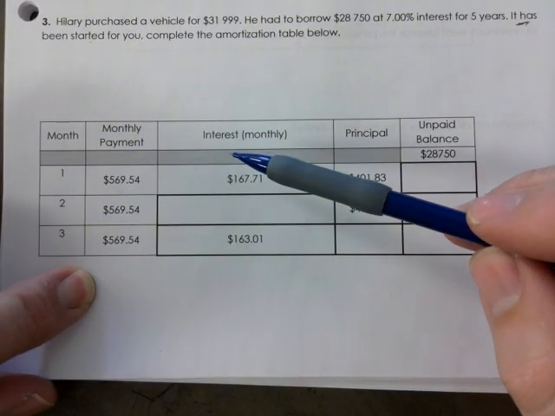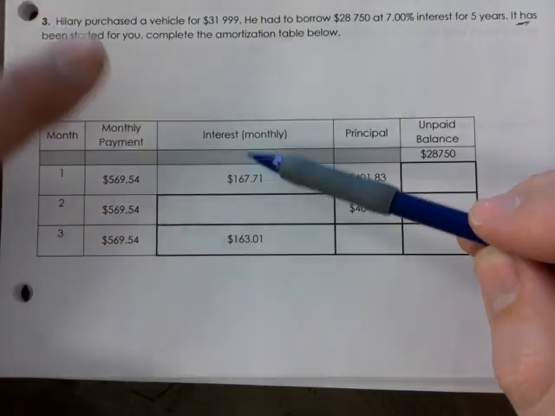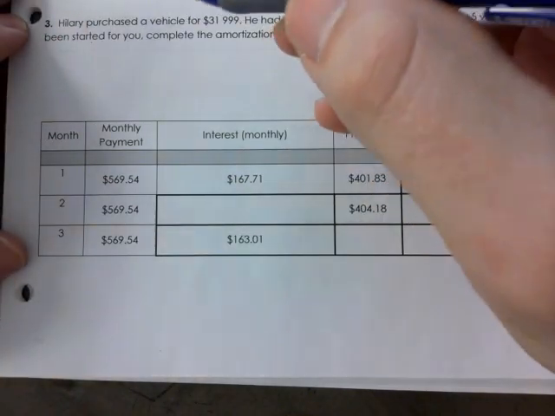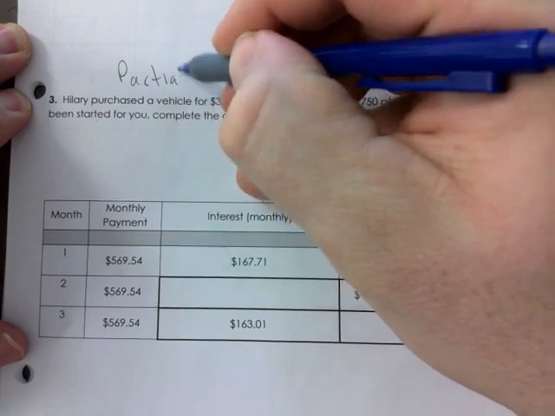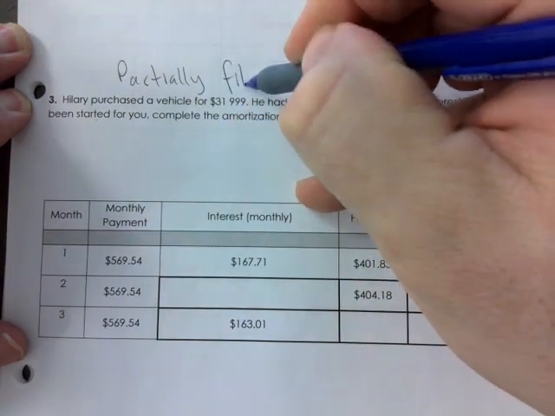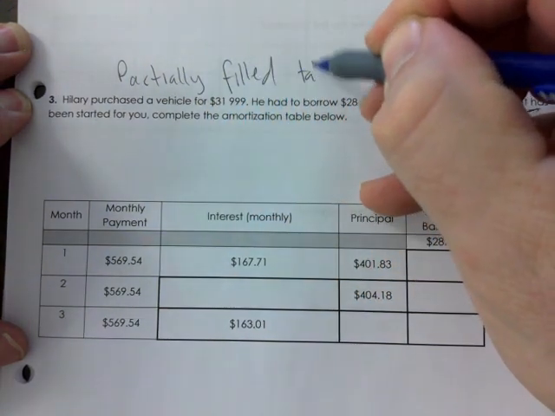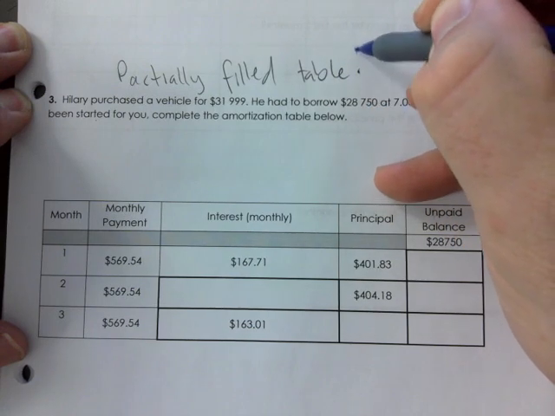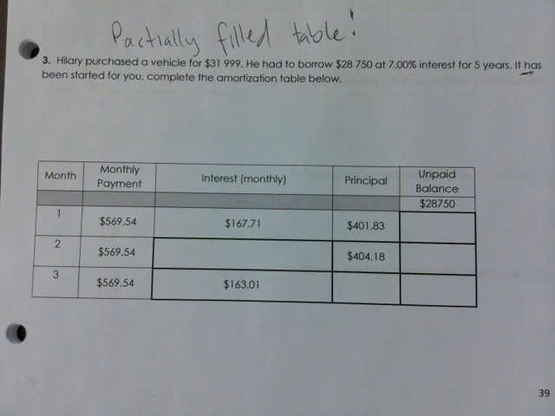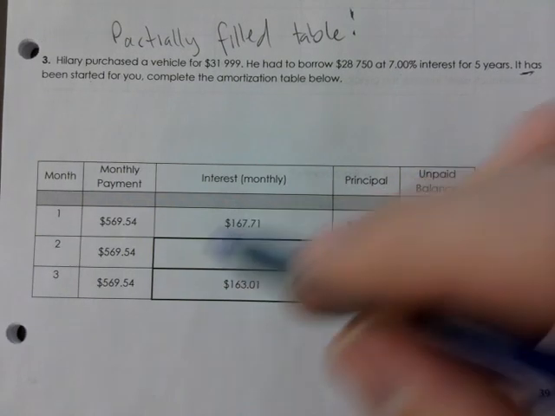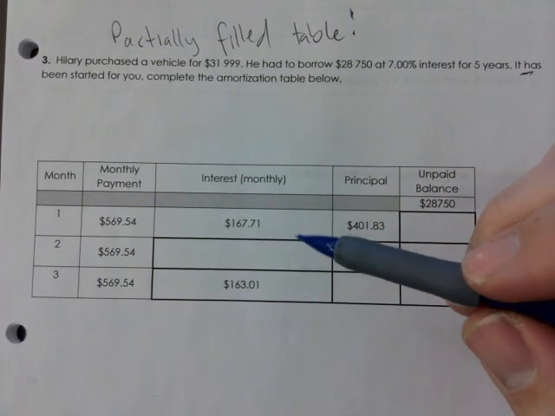You don't have to use the formula, right? So if you go to 39 here, just write in partially filled table. This is actually one of the most popular ones when it comes to the province. They like this one. Okay.